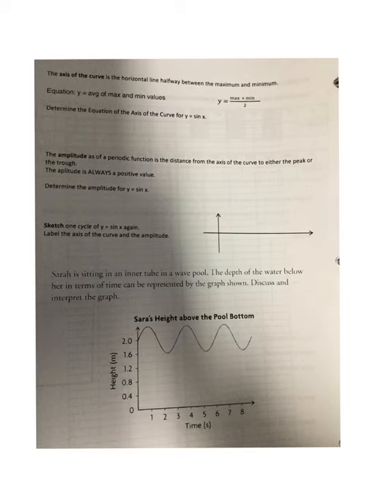Moving on to the back of this worksheet, the axis of the curve is the horizontal line, the line going this way, halfway between the maximum and the minimum. I have a formula: y equals (max plus min) divided by 2. This makes sense, it's just the average. Our maximum is 1, our minimum is negative 1, so 1 plus negative 1 is 0, divided by 2, so 0. That makes sense, that our equation of the axis of the curve is y equals 0. We know that the x-axis is the middle point.